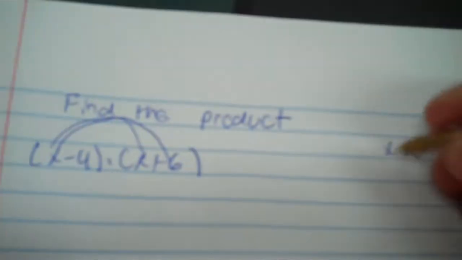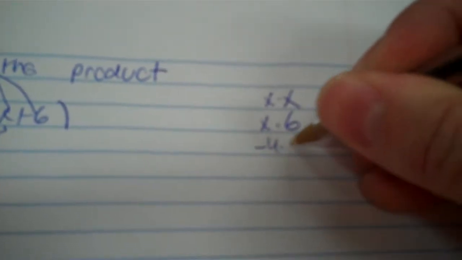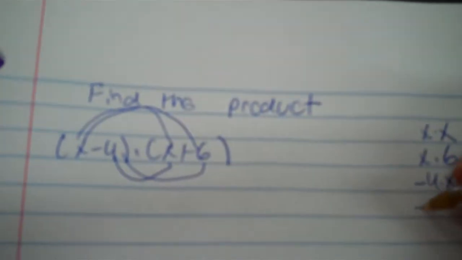Okay, now in our second assignment, assignment 3D, find the product. Okay, we've got x minus 4 times x plus 6. So we need to multiply that out. So I take x times x, I take x times 6, I take negative 4 times x, and I take negative 4 times 6.